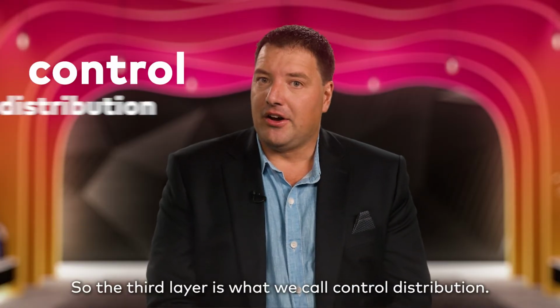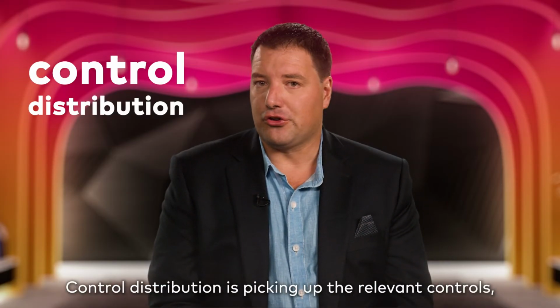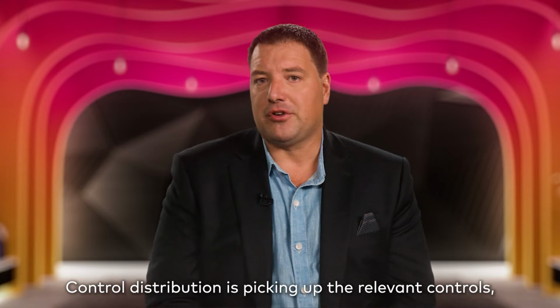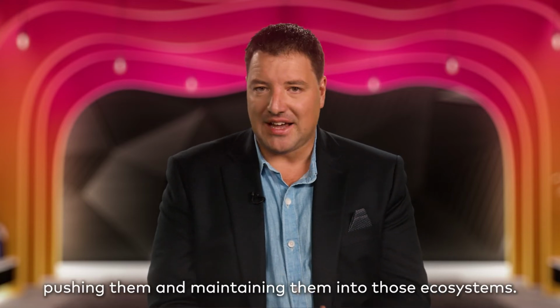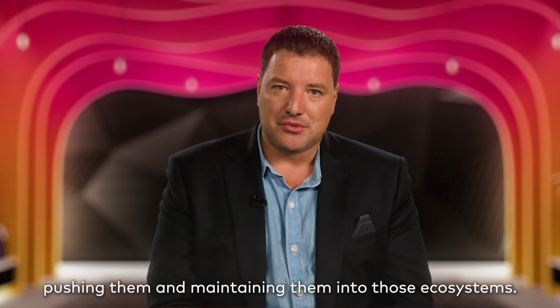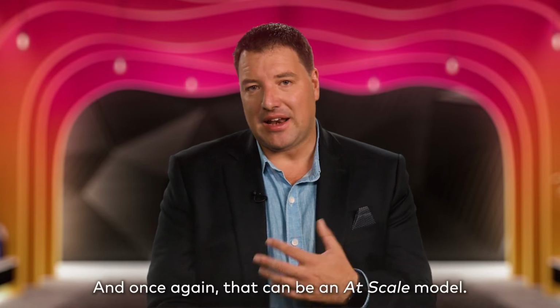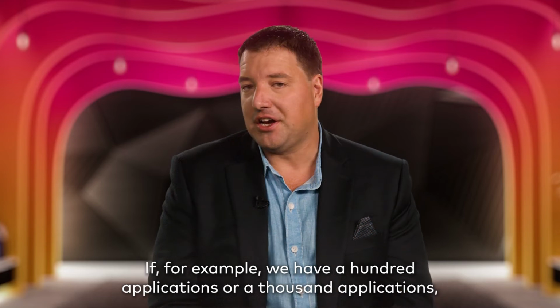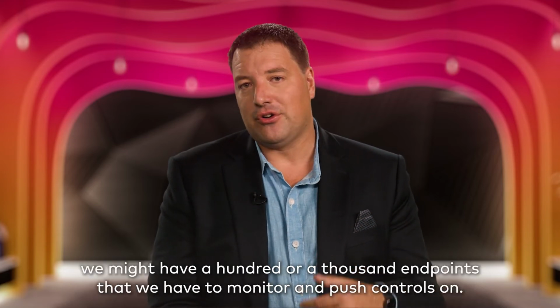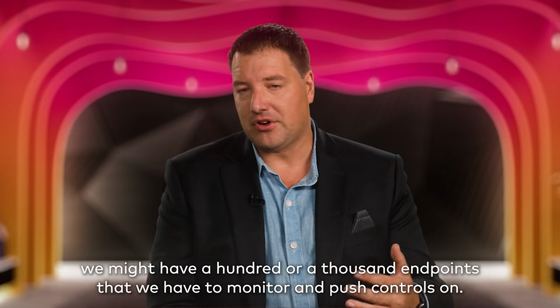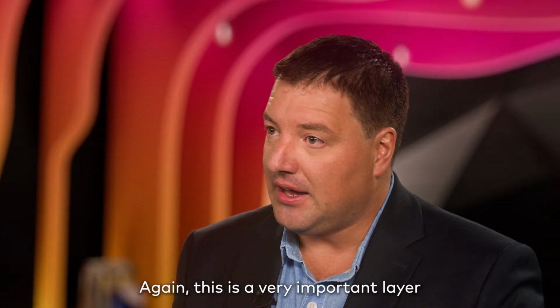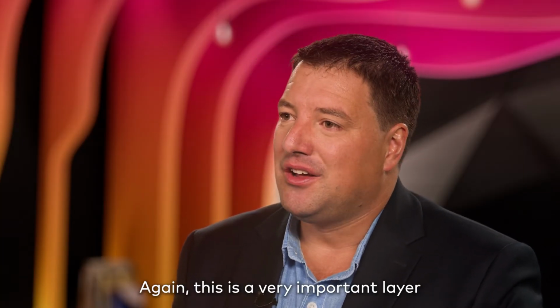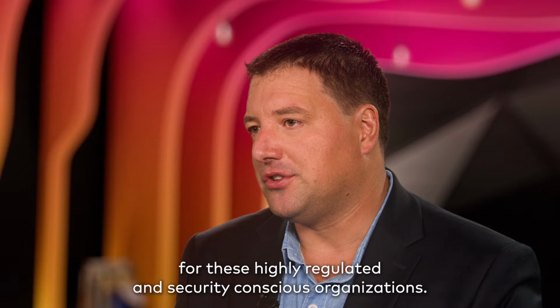The third step is what we call control distribution. Control distribution is picking up the relevant controls, pushing them and maintaining them into those ecosystems. And once again, that can be an at-scale model. If, for example, we have 100 applications or 1,000 applications, we might have 100 or 1,000 endpoints that we have to monitor and push controls on. Again, this is a very important layer for these highly regulated and security-conscious organizations.